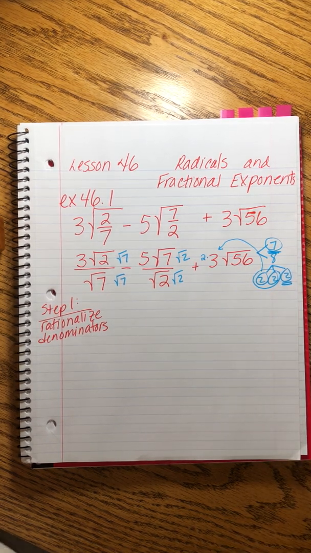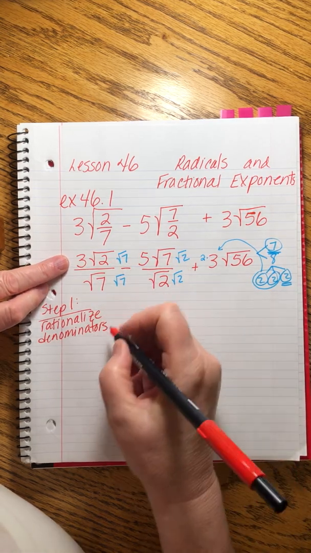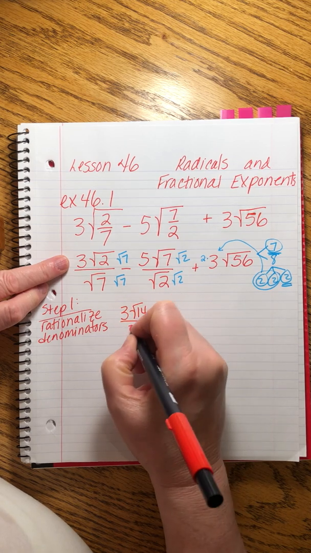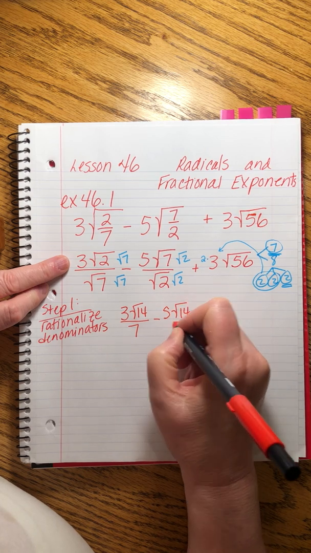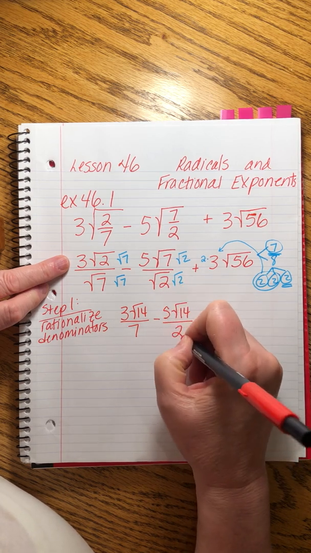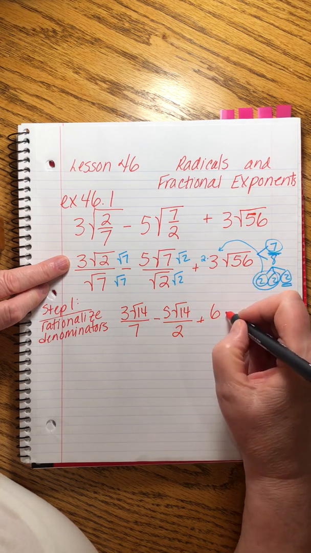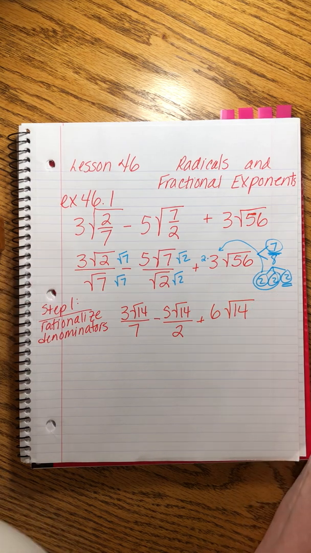All right? Now, I'm going to go through and fix all of this. Ready? This becomes 3 times the square root of 14 over 7 minus 5 times the square root of 14 over 2 plus, let's see, 2 times 3 is 6 times the square root of 7 times 2, 14.